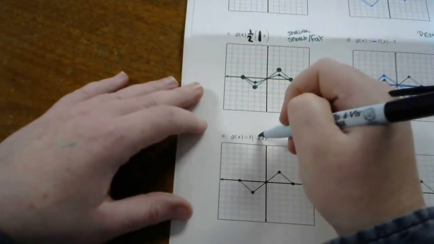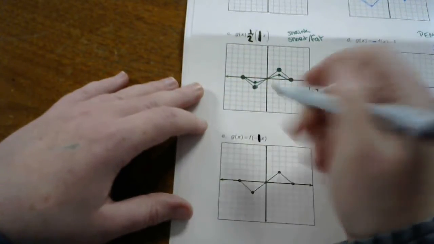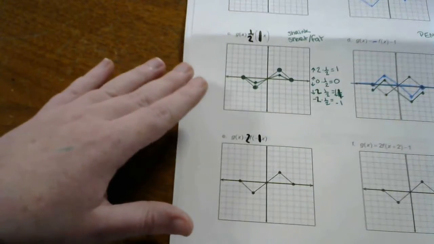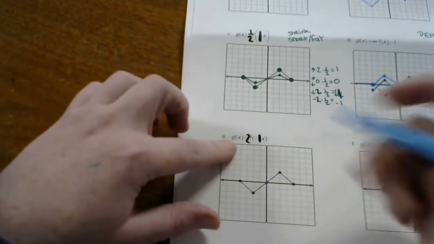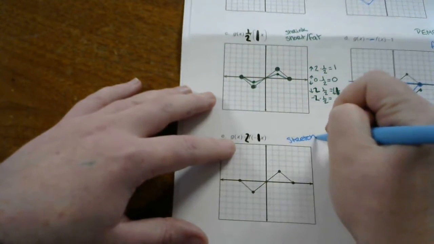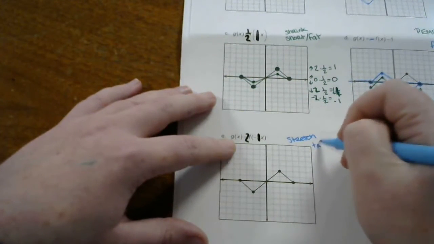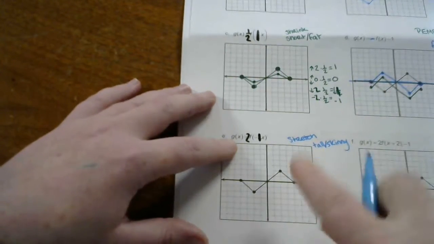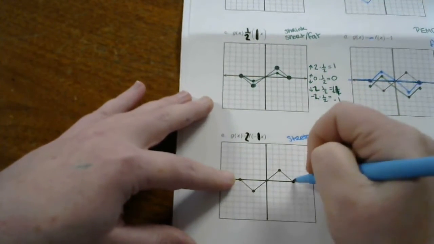Right here. Again, we're going to get rid of this inside number and we'll move it to the outside so that we get practice with the stretches on the outside. This is going to be a stretch. It's going to look tall and skinny. I'm going to take my y's and multiply them by 2.